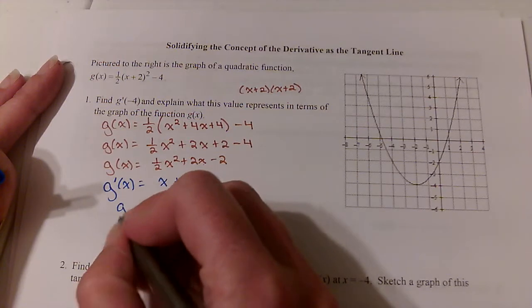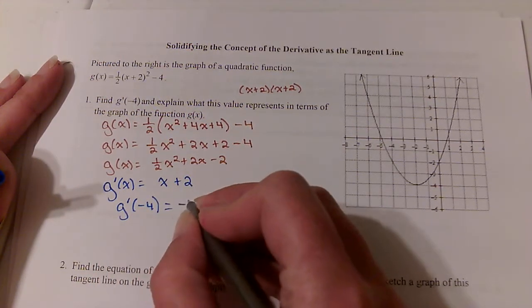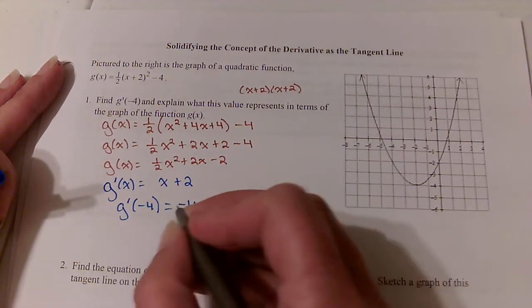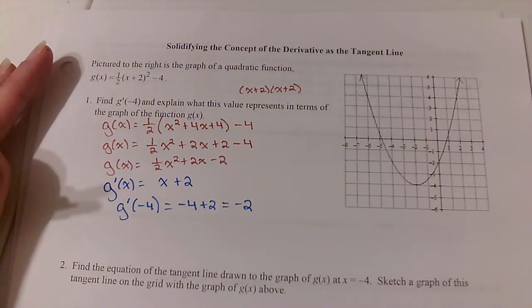So now it said to find g prime of -4. Well, that's -4 plus 2, which is -2. What does this mean in terms of the graph?